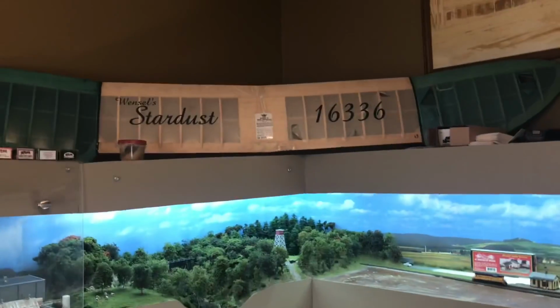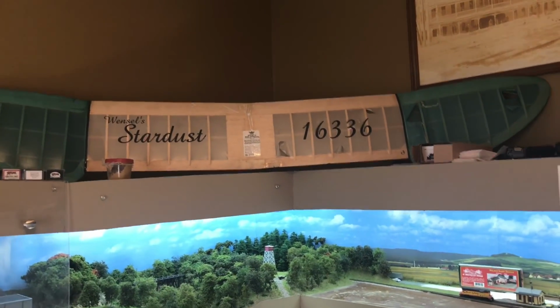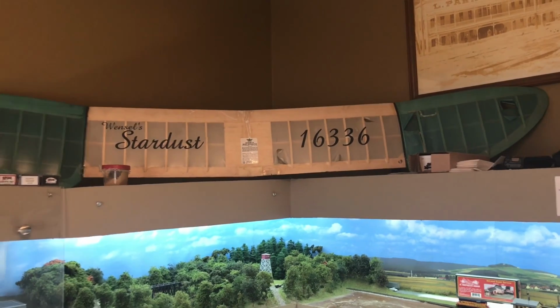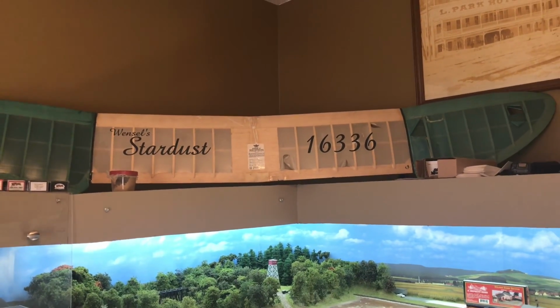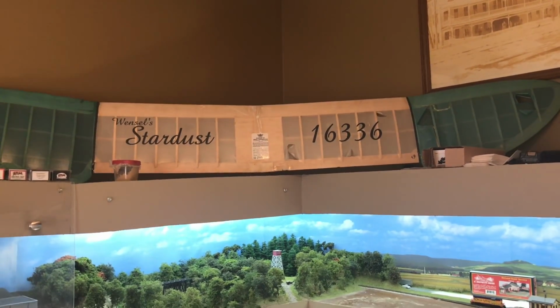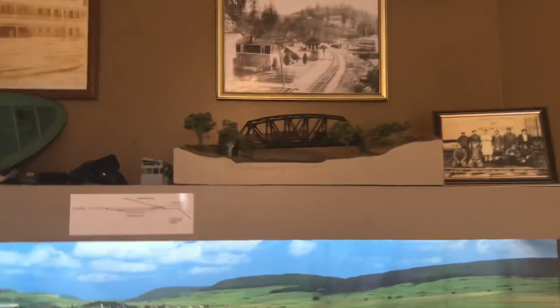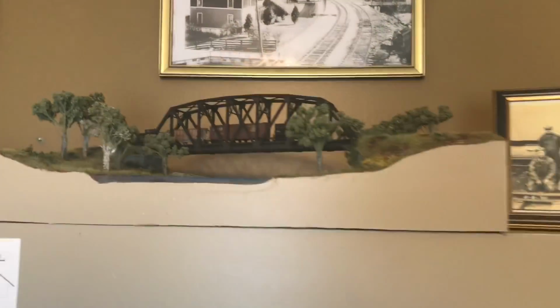My dad built model airplanes his entire life. He passed away about 8 years ago. We kept some of his wings as souvenirs. So this is the bridge module that I talk about. It's just collecting dust now. I don't have anywhere good to display it.